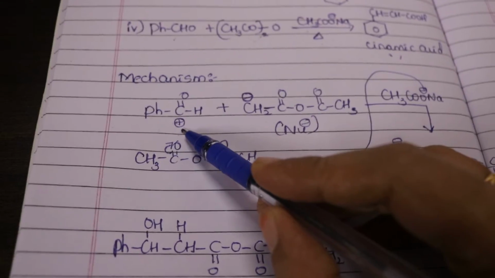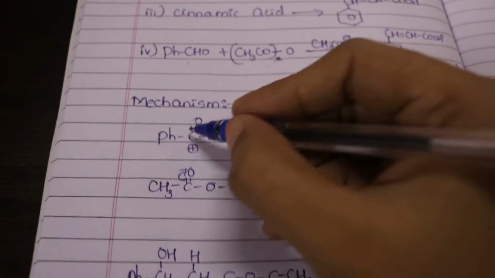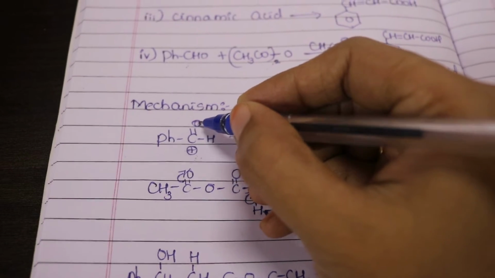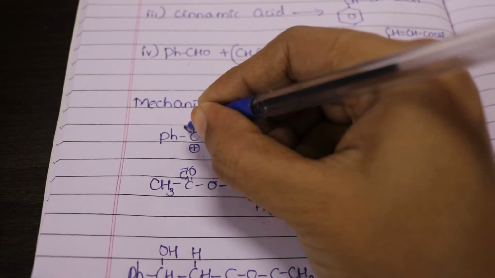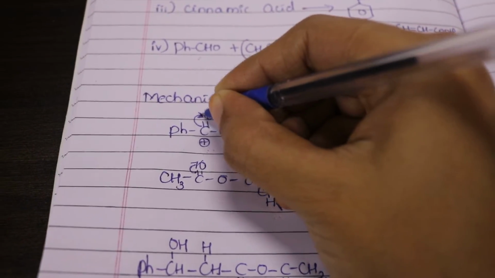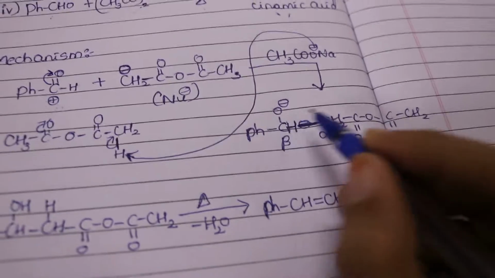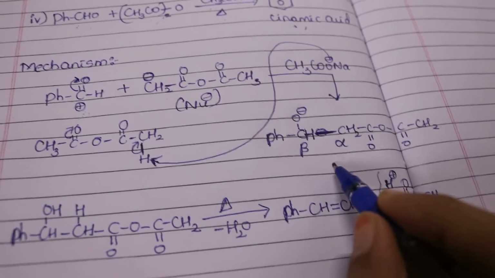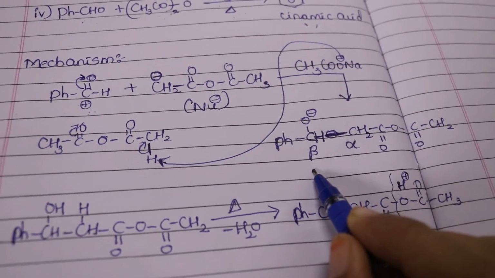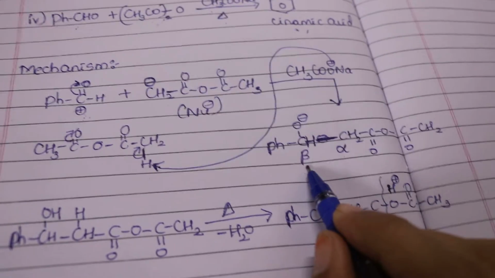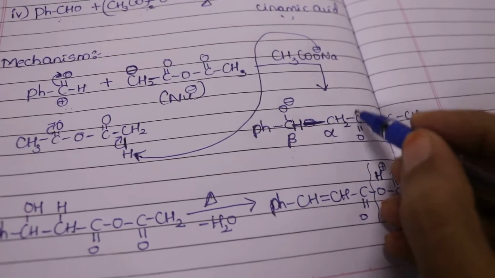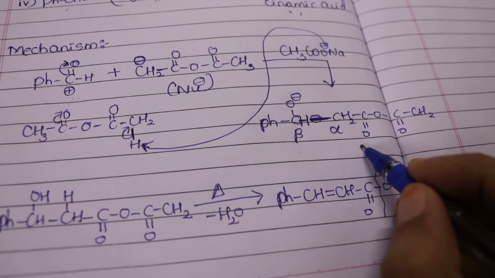The oxygen needs electrons, so it acquires electrons from this pi bond, and here it gets the negative charge. Now the product will form in the alpha and beta form, alpha carbon atom and beta carbon atom with respect to this carbon.